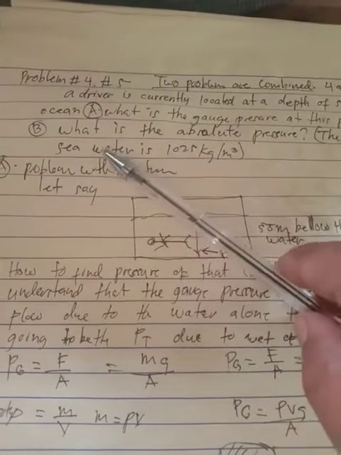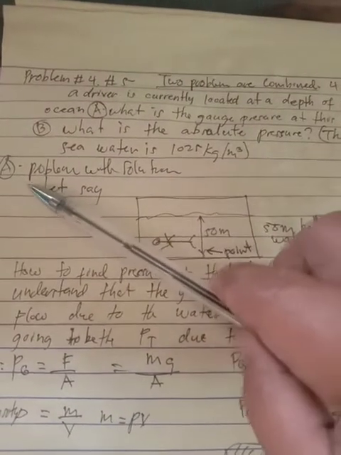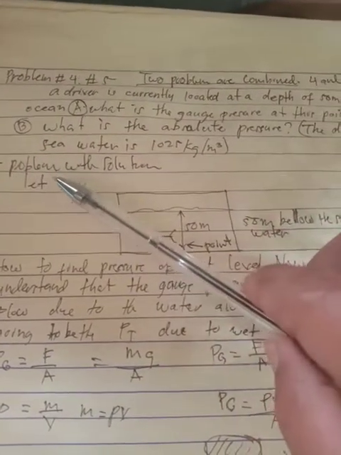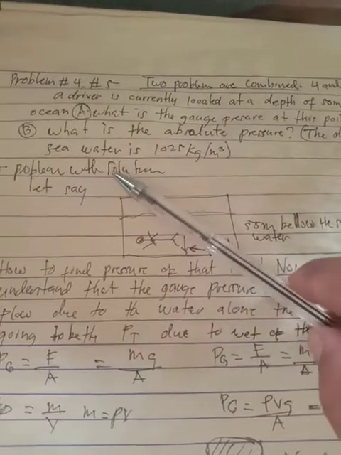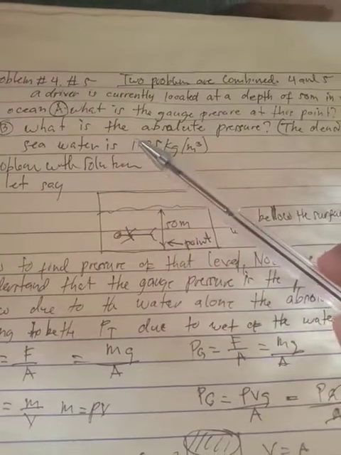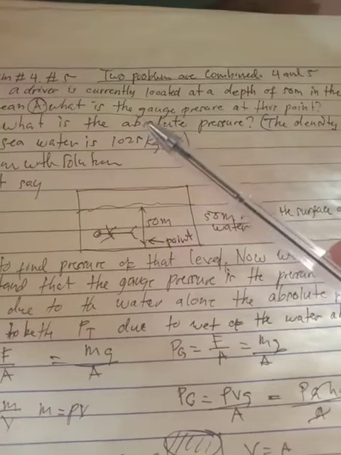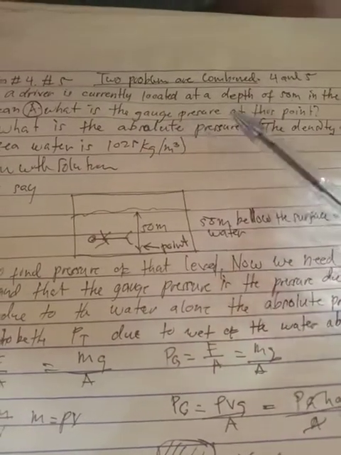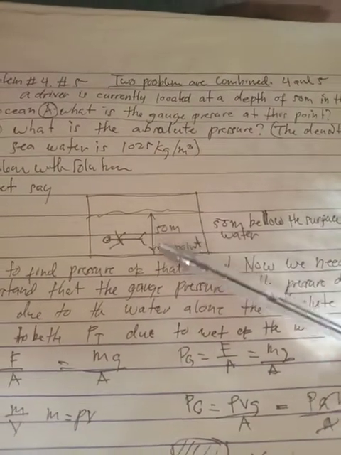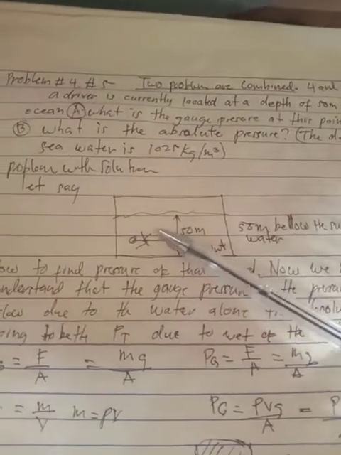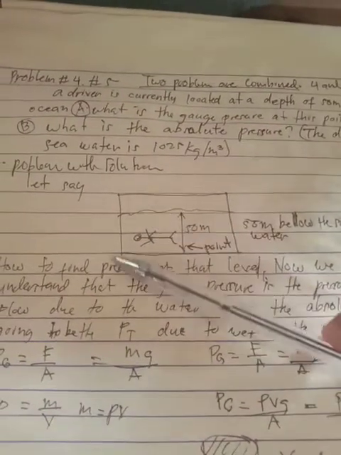Now, in this problem, what is required is the pressure gauge at this point. So what is the pressure at this point? Let's say we have an example here.